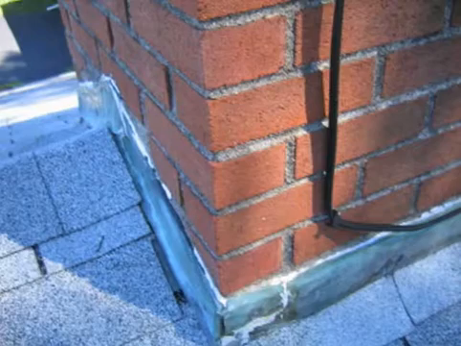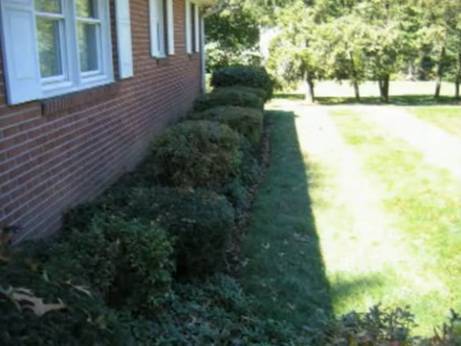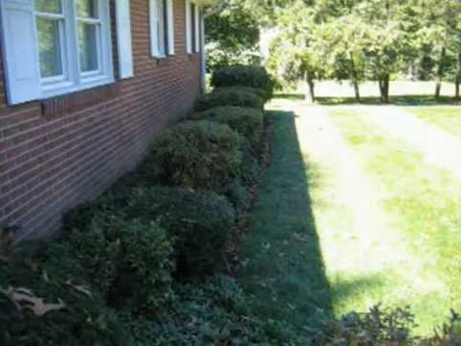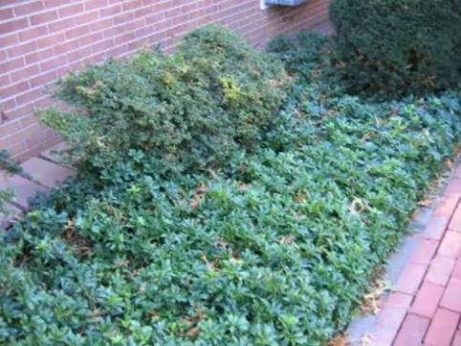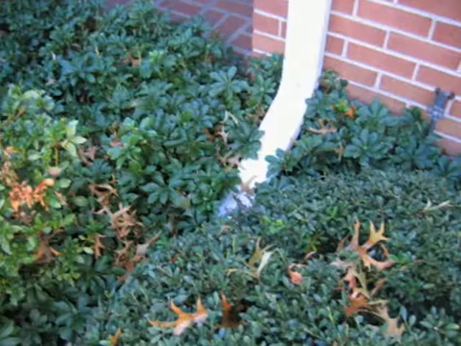Copper counter flashing seems to be okay. It's sealed here and there. The gap needs to be sealed. On the ground, the exterior and grounds, the Pachysandra is an inspection restriction. The vegetation, can't really see where the downspouts are going.